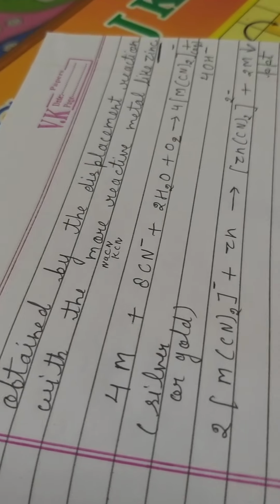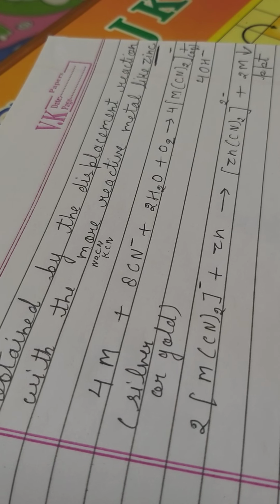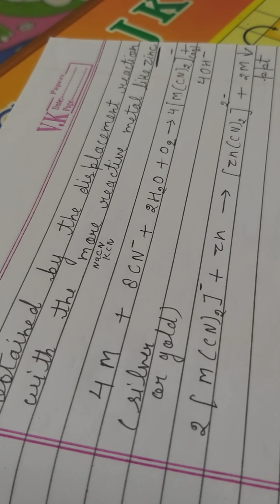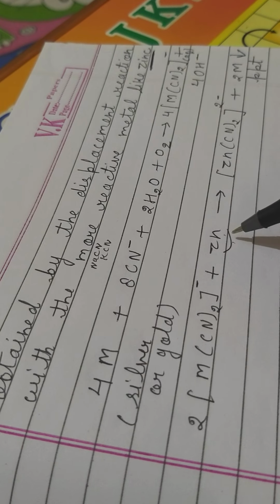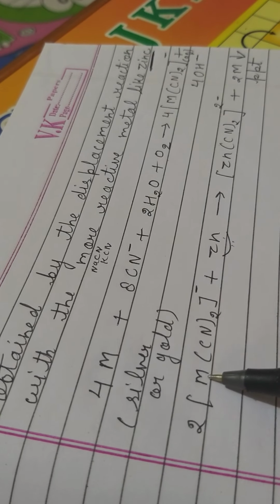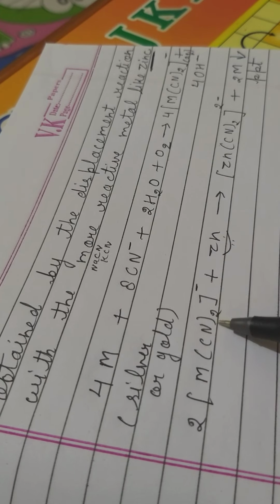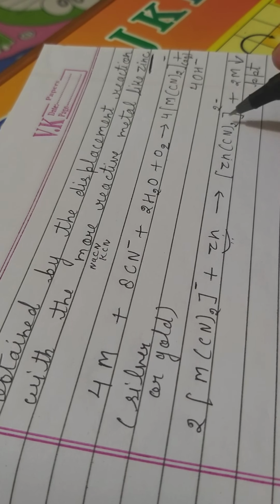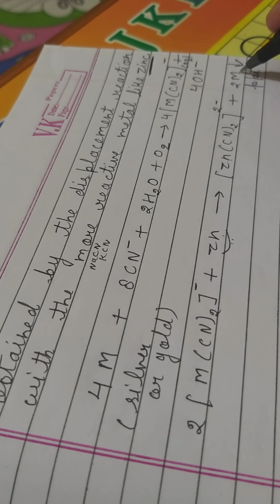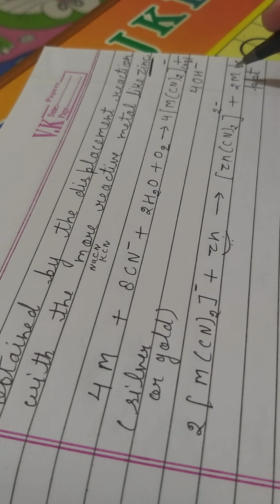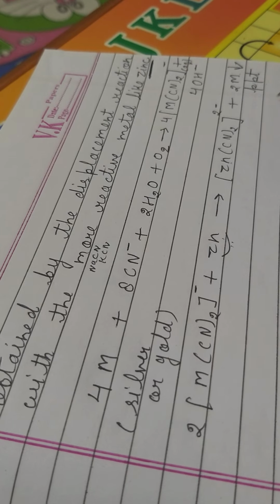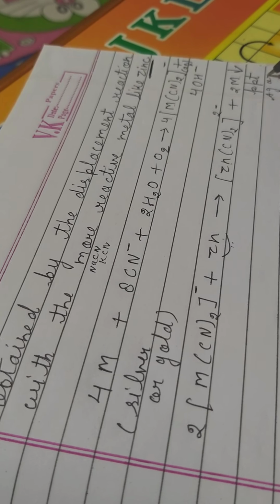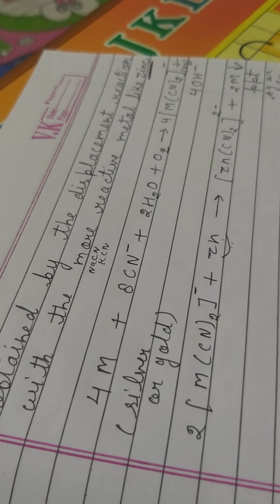We have to use a more reactive metal. So zinc is more reactive than gold and silver, so I have taken zinc here. Zinc will show the displacement, the metal will be displaced, zinc will form a complex with this, Zn(CN)2 2 negative, and 2M, gold or silver, in the form of precipitate will separate. Here, reminding once again, M represents either Ag or Au, that you have got it.